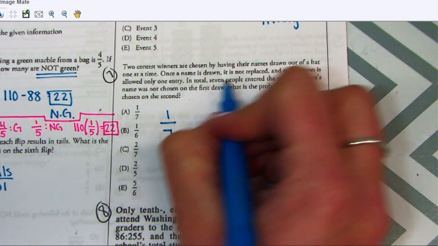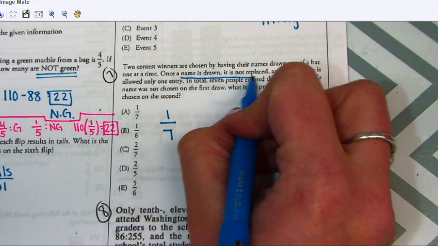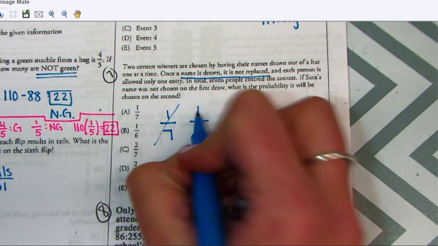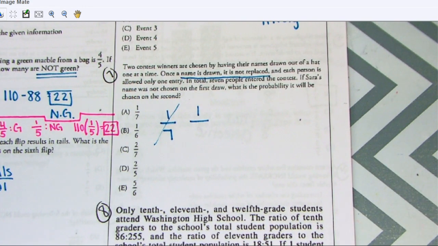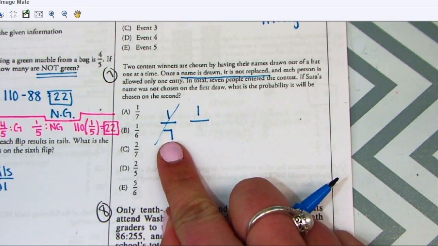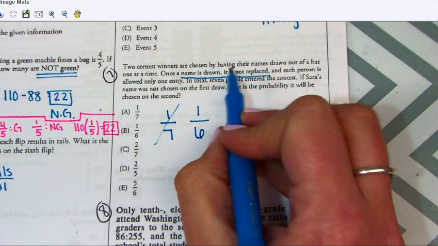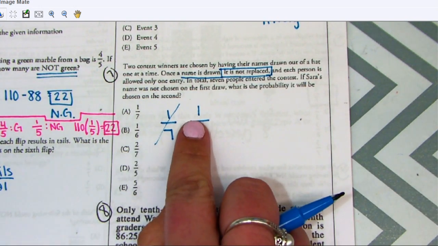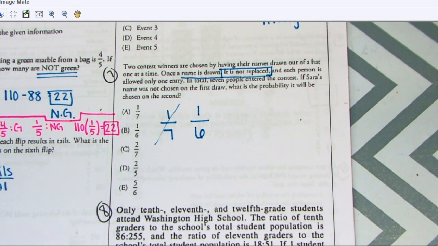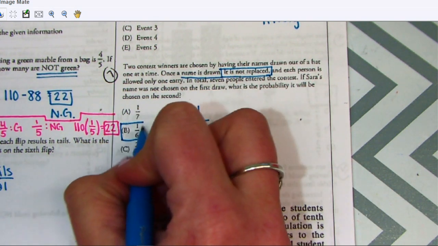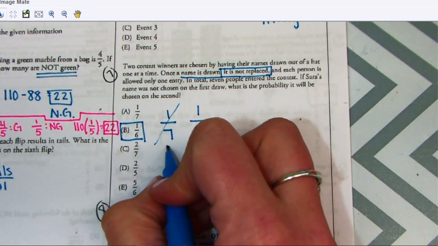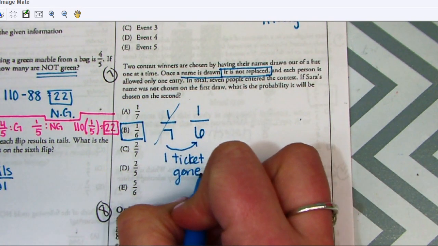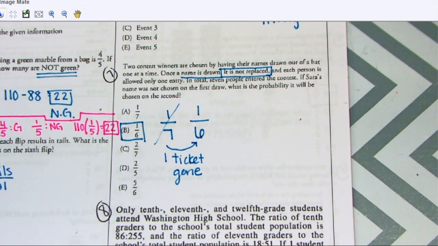However, she did not win. And when they draw a name, it's not replaced. So in this one, Sarah did not win. Her ticket is still in there. She still has a chance. However, there's not 7 tickets anymore. There are 6 because it is not replaced once it's been taken. So now her ticket still remains, but the total has gone down by 1 because we've already selected a ticket. So it's option B. So to go from here to here, we have 1 ticket that's gone. So she still has her chance to win.